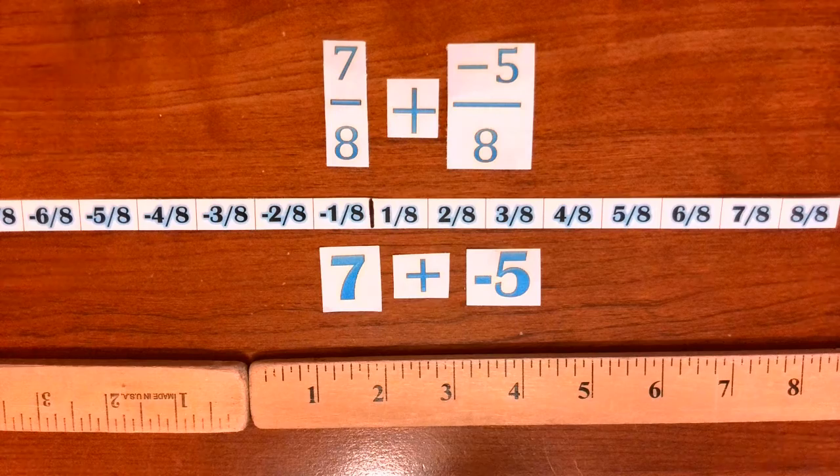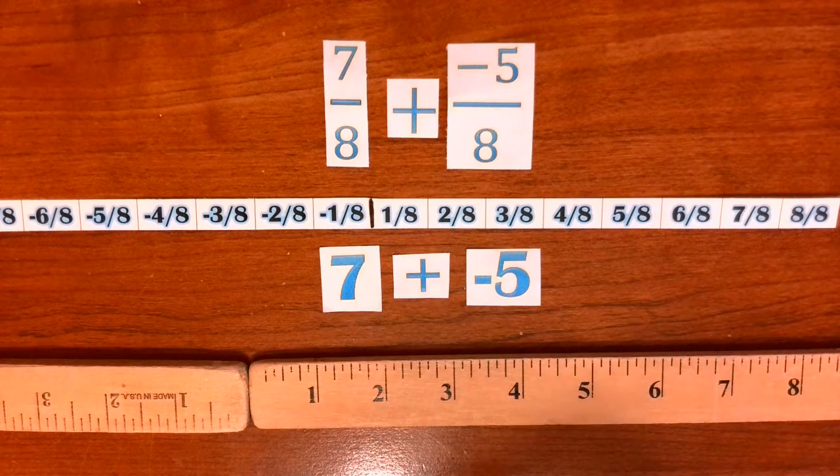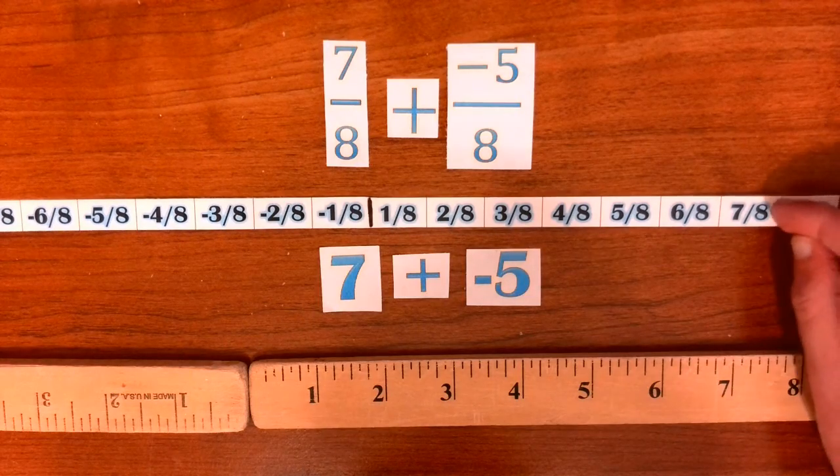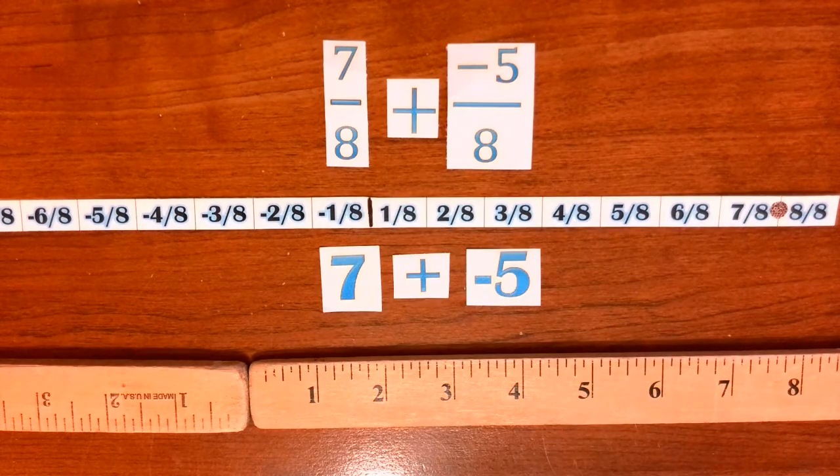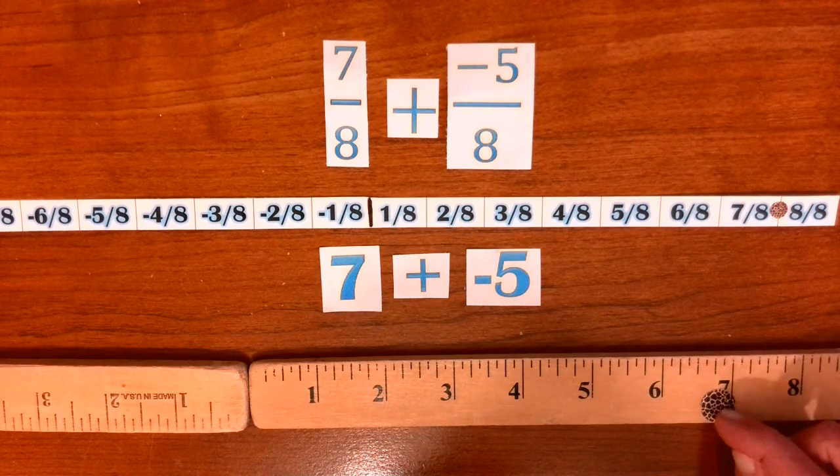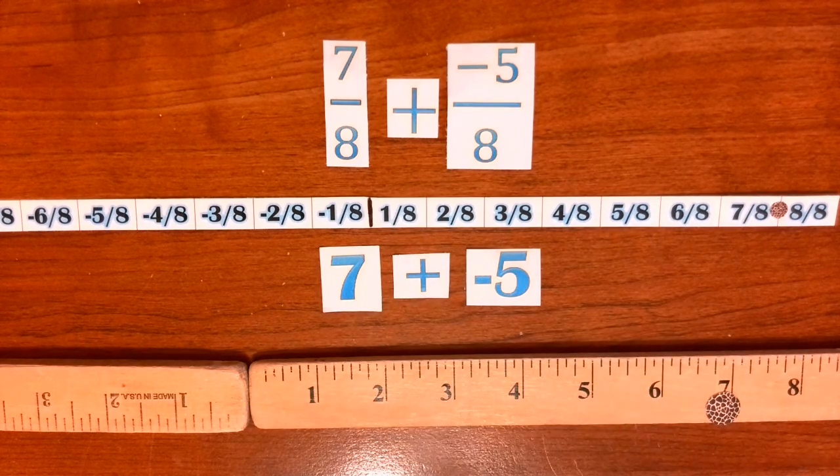To solve 7/8 plus negative 5/8, I put my marking at 7/8. For 7 plus negative 5, I put my marking at 7. To add negative 5/8, I move my marking back 5/8.